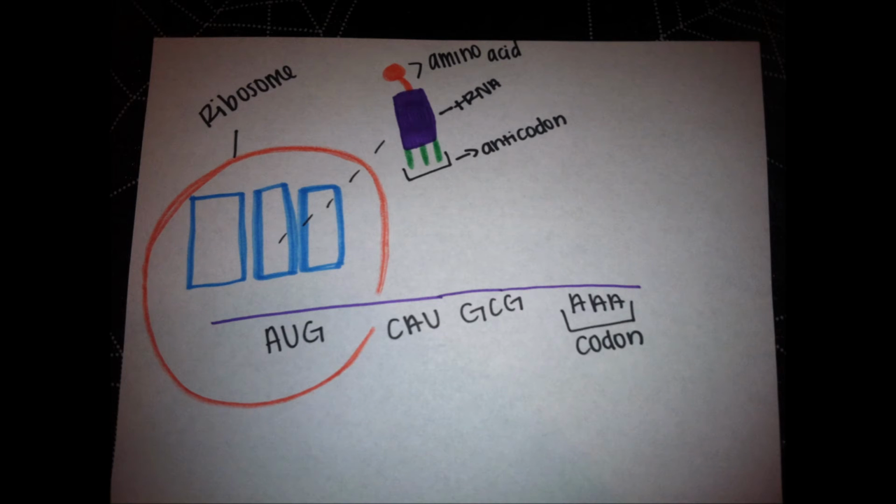Translation is where the RNA is read by the ribosomes and the amino acids attached to the tRNA. tRNA stands for transfer RNA, and it has an amino acid and anticodon attached to each end. Anticodon is a sequence of pairs that attaches to its other pairs. The ribosome holds the RNA in place while the tRNA attaches itself to the anticodons.